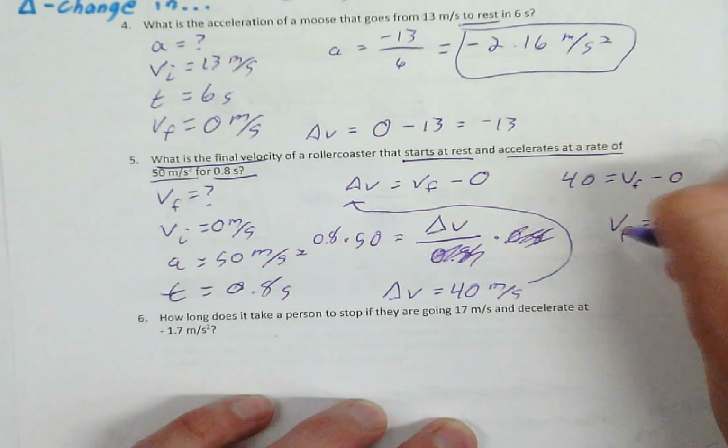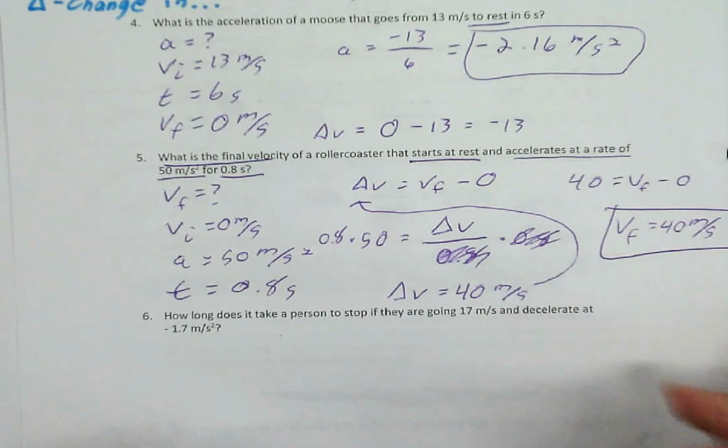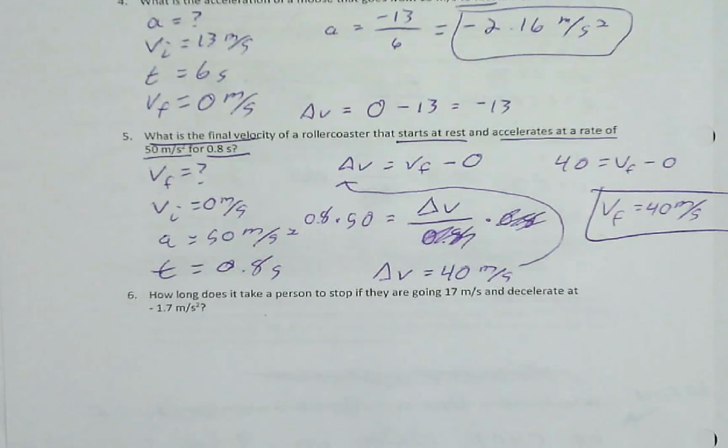Now be careful, it's only the same as delta V because VI is 0. If VI was not 0, you wouldn't get delta V and VF to be the same number. So don't assume they're always the same. But frequently they are, but not always. Okay. I'm going to make one more loop around.